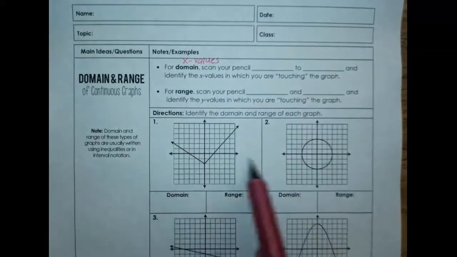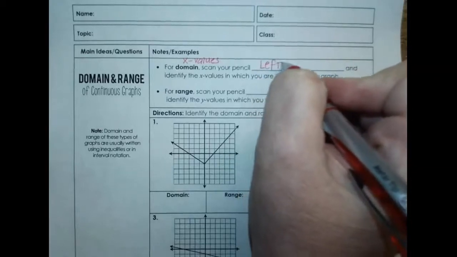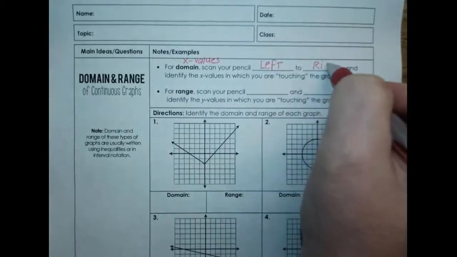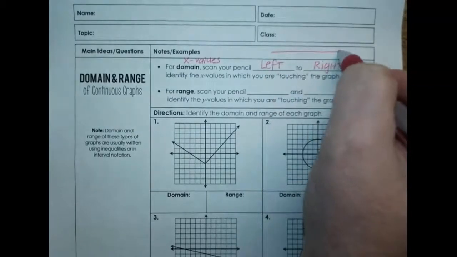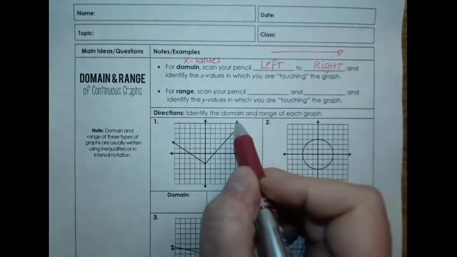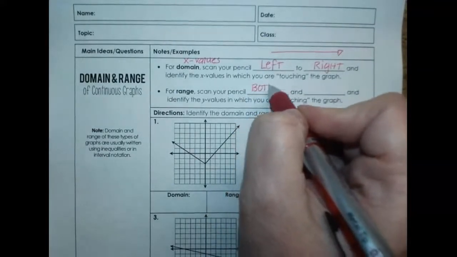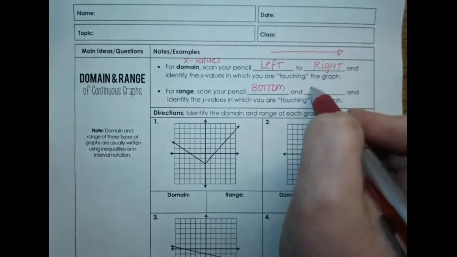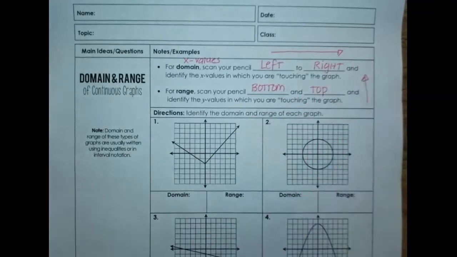And x values are left and right, so you're going to always read your graph from left to right. So you always start on the left and move to the right. And for the range, we're going to read our graph from the bottom of the graph to the top of the graph. So from the bottom to the top.